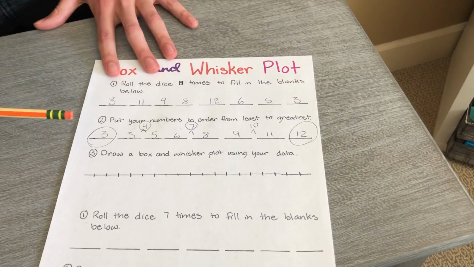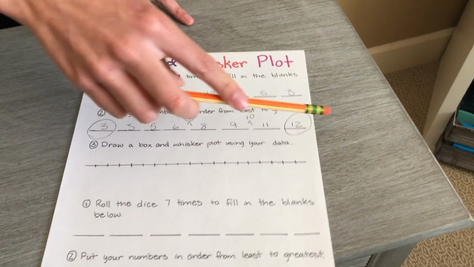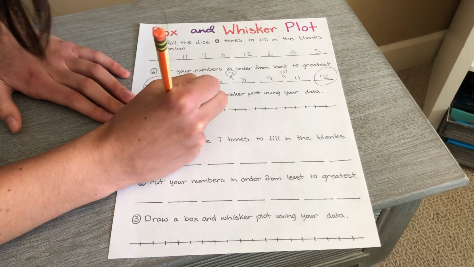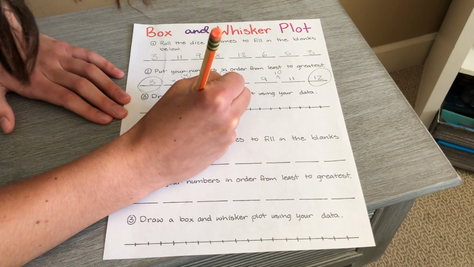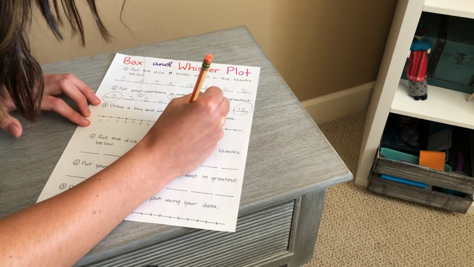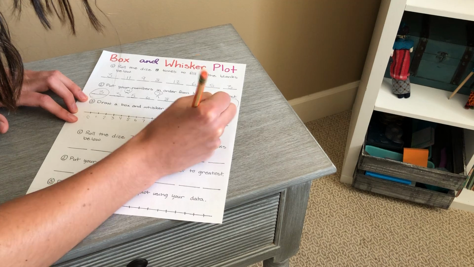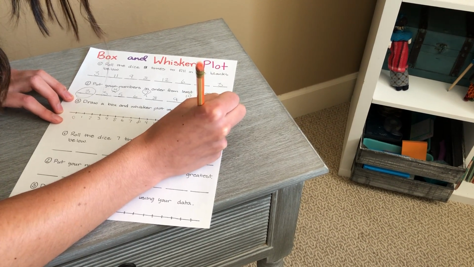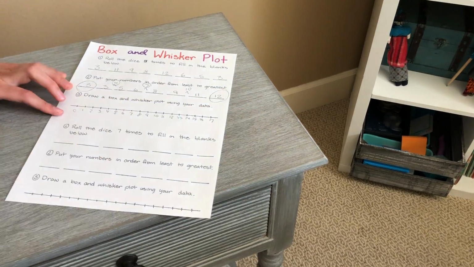So now what we're going to do is number our number line. I'm just going to do it 0, 1, 2, 3, 4, 5, 6, 7, 8, 9, 10, 11, 12, 13, 14, 15, 16, 17. Okay.